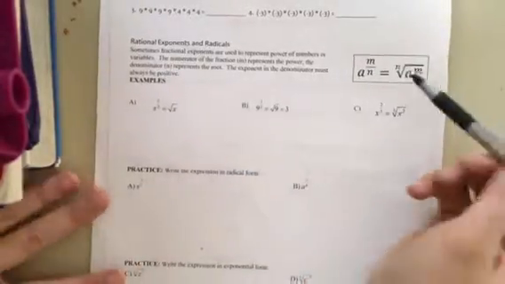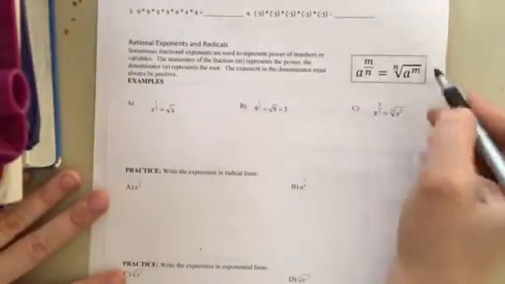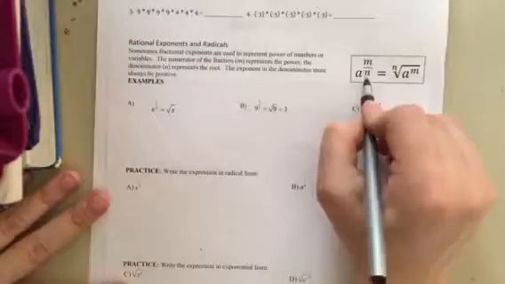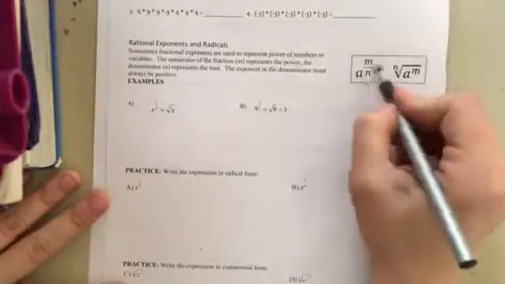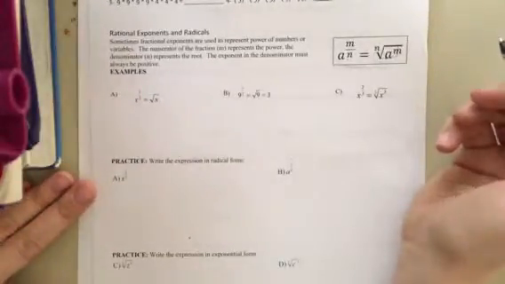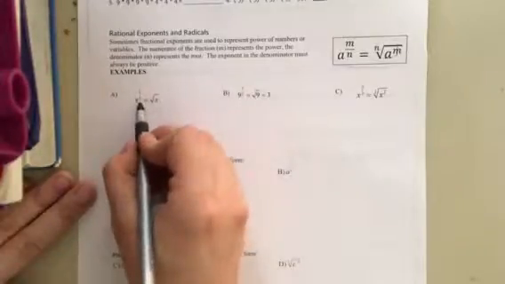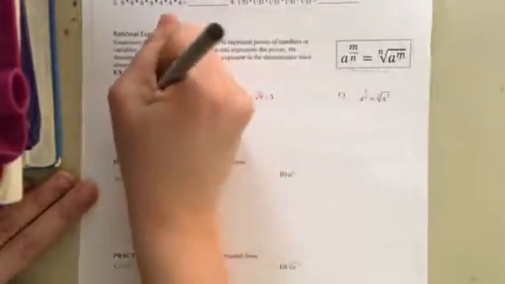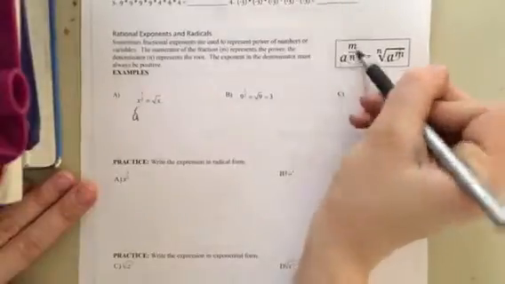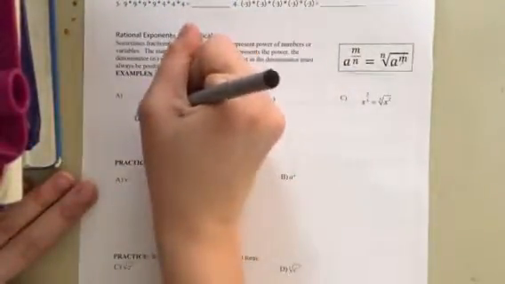So basically we are going to be talking about going from an exponent to a radical or a radical back to an exponent. It is a very simple formula. It is this exact formula that is right here. So they go through and they give you 3 different examples. To start off, the first example that they give you is x to the 1/2. So x is my a, my m is 1, and my n is 2.